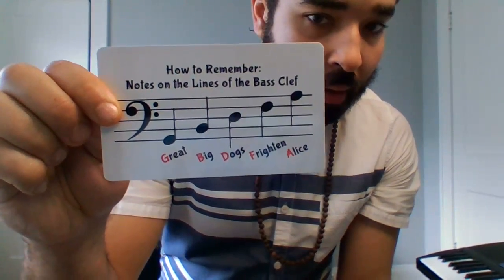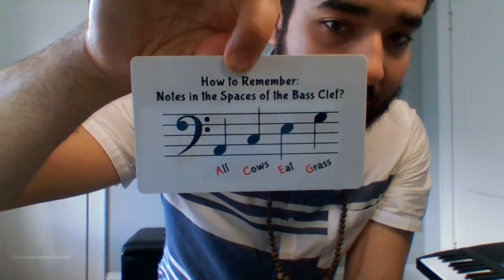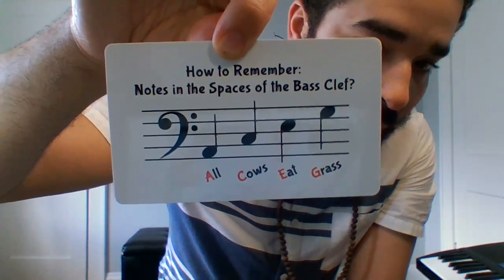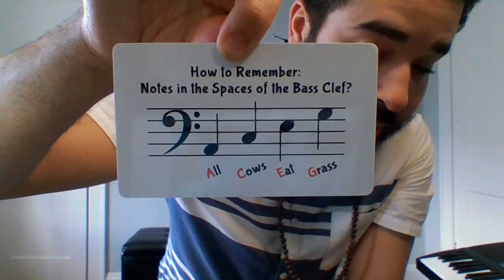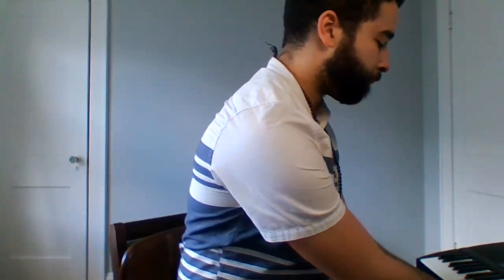Okay, and our next mnemonic device, sorry, it fell to the ground. For the spaces, I'm going to show you the spaces in a minute here. That was the lines. This is the spaces for the bass clef. So remember, we had space equals face for our treble clef. For bass clef, we have to remember all cows eat grass. Now, we do know all cows eat grass. That is a true statement. No fake news here today.